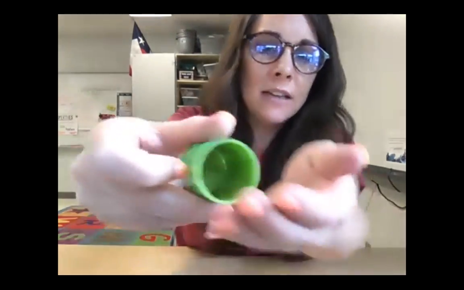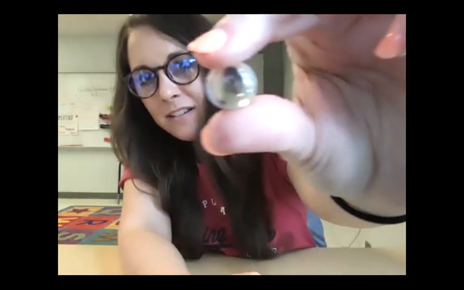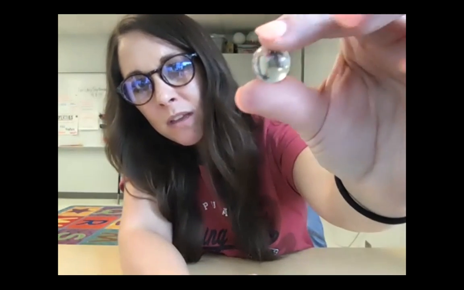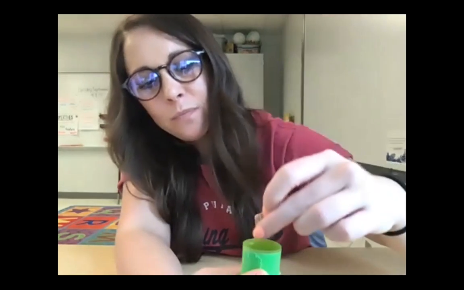I know whatever's in here is taking up space because I hear it moving around, so I know it has volume. So what is that? Something that has its own shape. It has mass, it has volume. It sounds like it's hard. It is a solid. Do you see? There's a marble in there. Yep, a solid. A marble is a solid. It has its own shape. It has mass and volume. It can be broken. Good job.